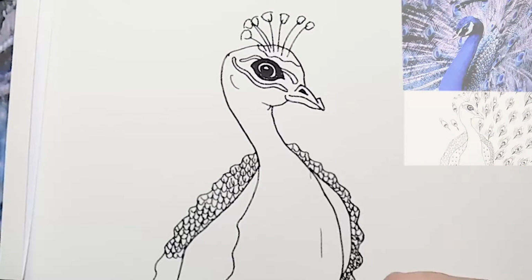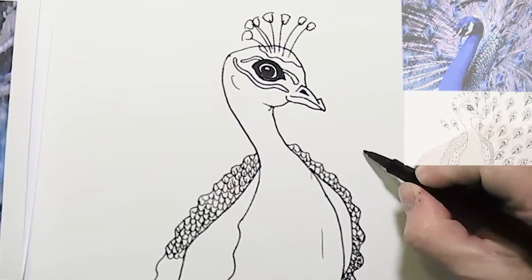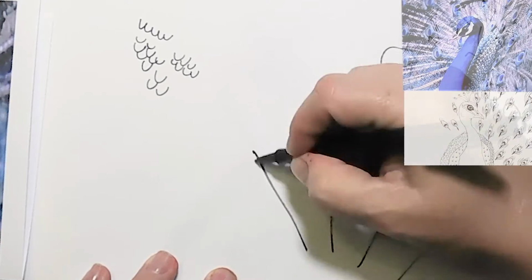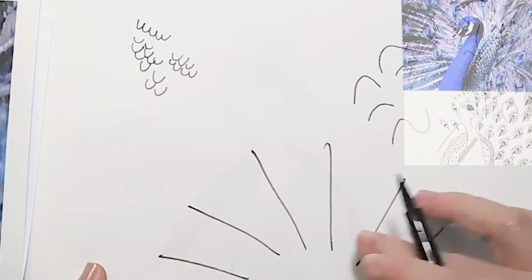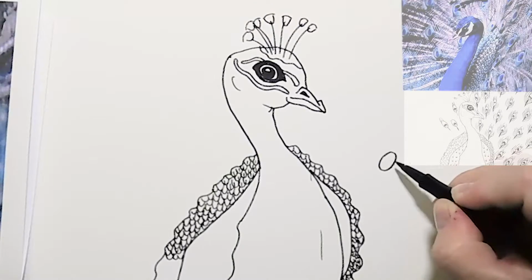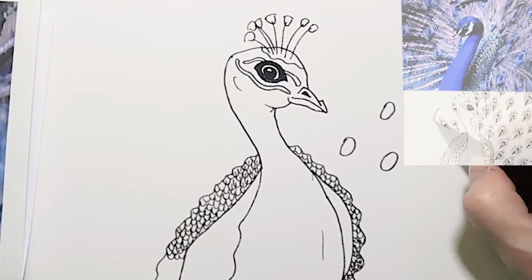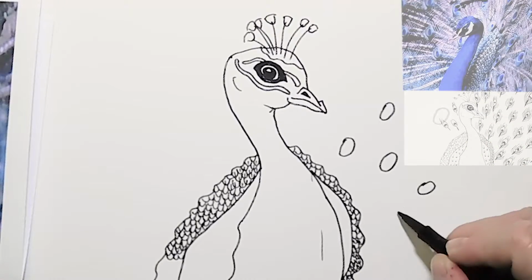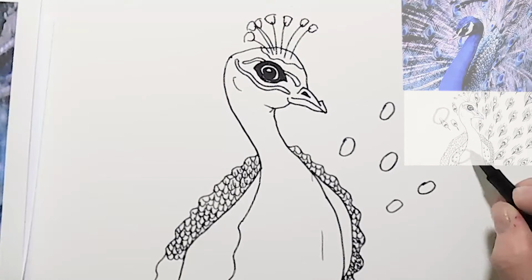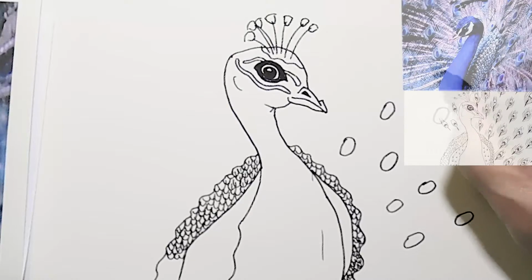Okay, so now we have our peacock body, but we're going to do all these beautiful eyelet pieces. So I'm going to start, and it's important that we have them going out in an array, like a fan kind of look. So this is how we start: do an oval and an oval. These are all circles, smushed circles. I'm doing them all about the same size, but I want them to have some space in between. I don't want them to be exactly in the same spot.